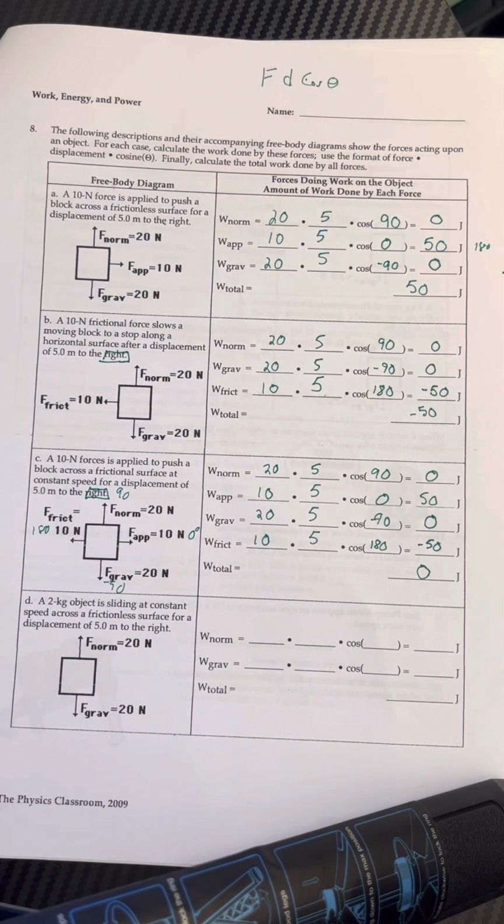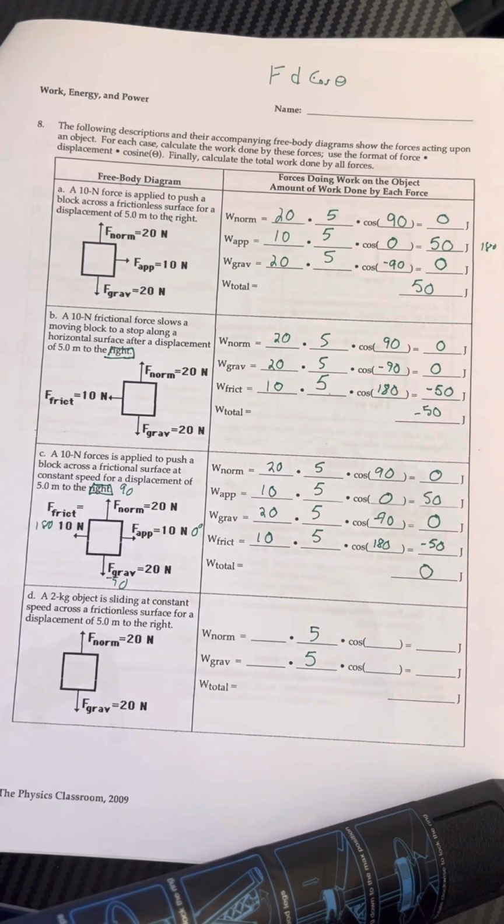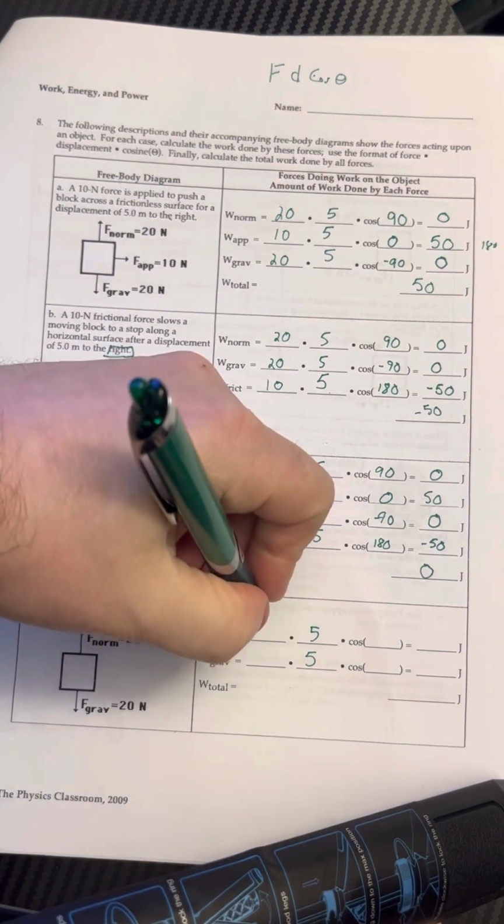All right, so let's do this last one, and then we'll do the next page on another video. A 2 kilogram object moves at constant speed across a frictionless surface for a displacement of 5. So I'm going to put my 5 and my 5. Okay, so we have our force. They give us 20 and 20.